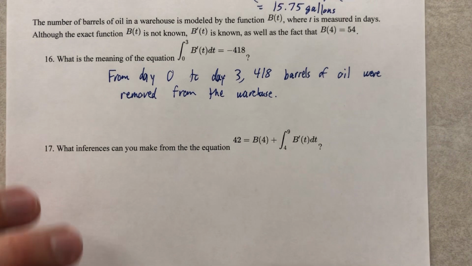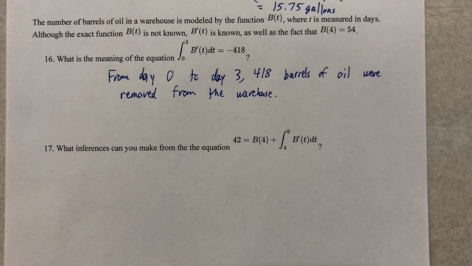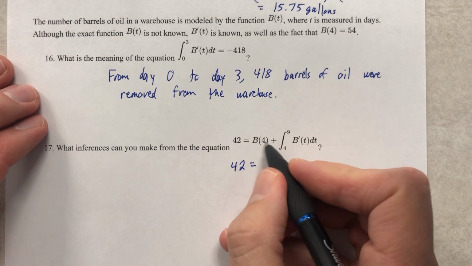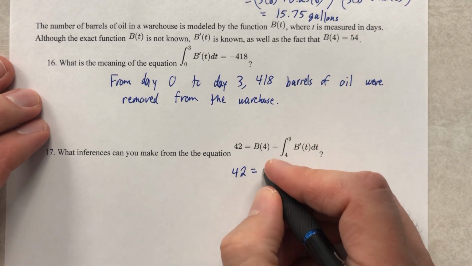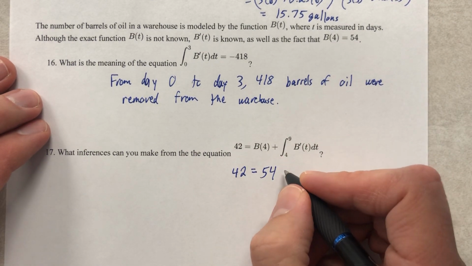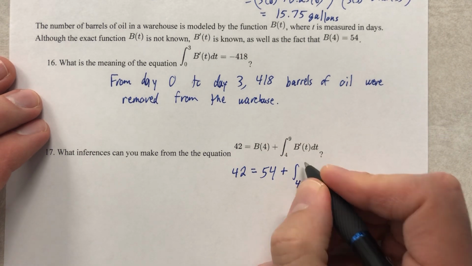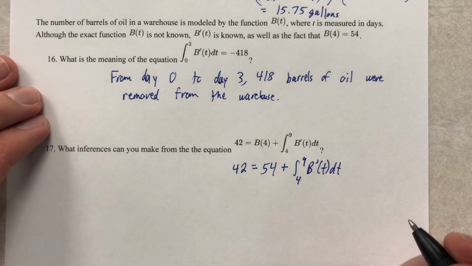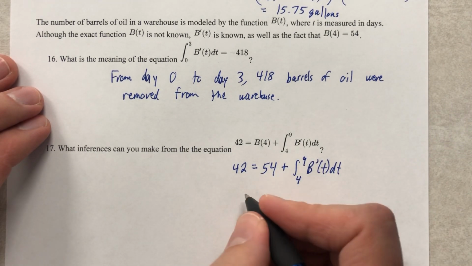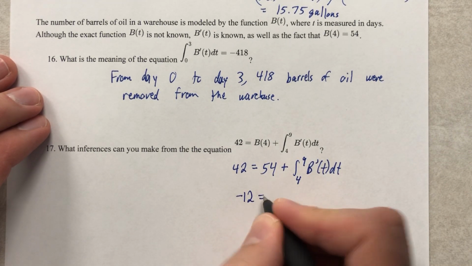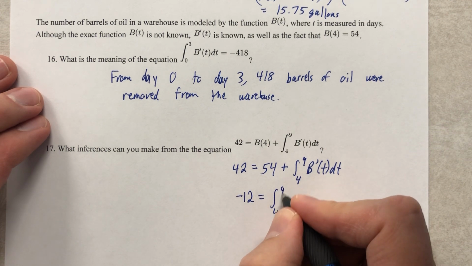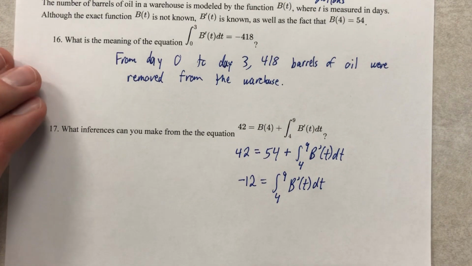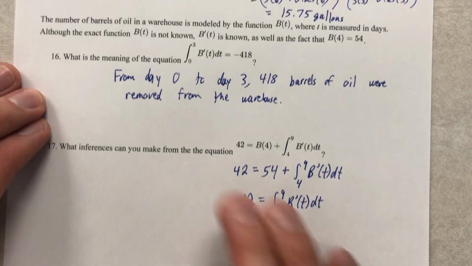I don't know. Actually, we can do a lot. Let's actually use some information that they told us. So 42 equals B of 4, oh, 54. Good to know. Plus the integral from 4 to 9 of B prime of t dt. So we'll move the 54 over. We end up with negative 12. And then the integral from 4 to 9 of B prime of t dt. We get that. So basically we're interpreting this the same way we interpreted that.